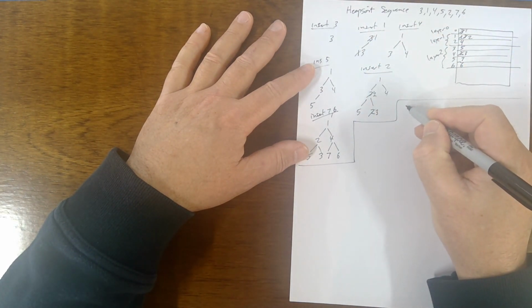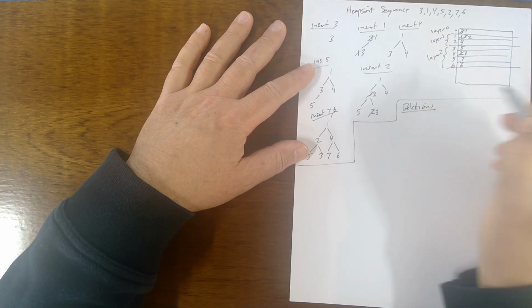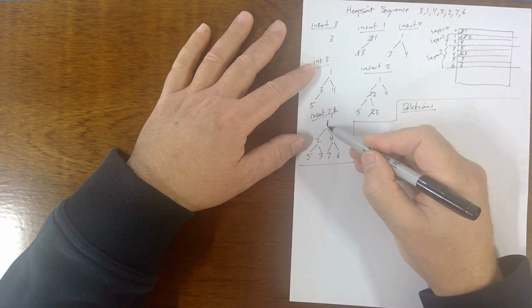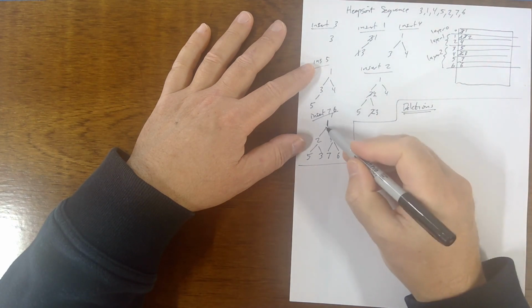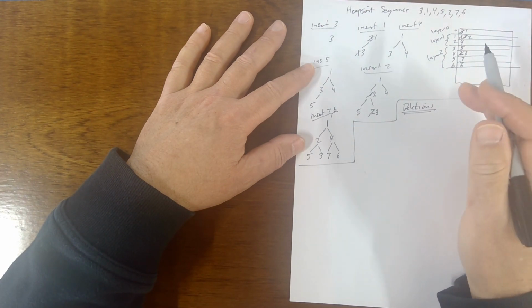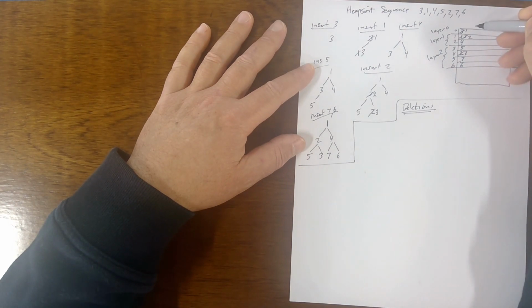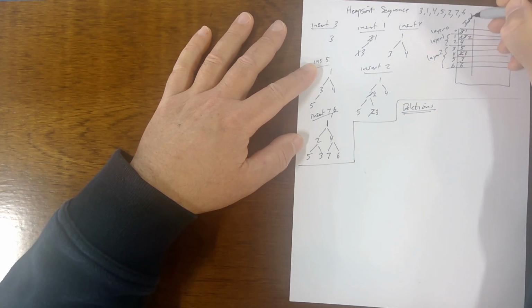Okay, it's time, we have to do deletions now. Because the smallest item is always at the top in a min heap, every time you do a deletion, you're removing the smallest item. So you're going to remove the 1, and then 2 will be at the top, and you'll remove the 2, and 3 will be at the top, and you'll remove the 3, and they'll come off in sorted order.